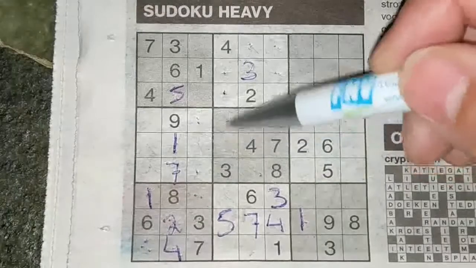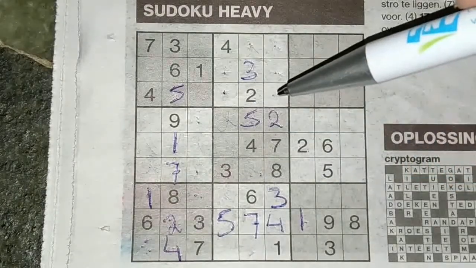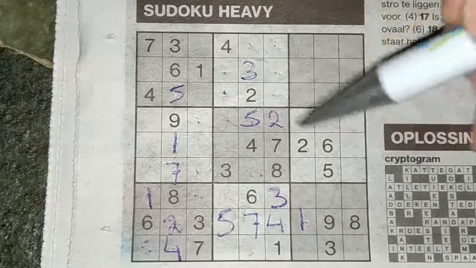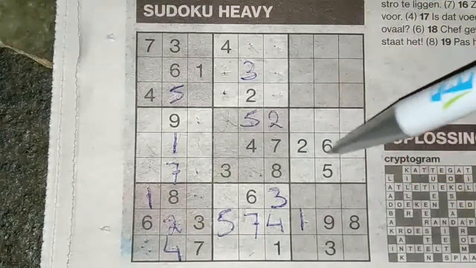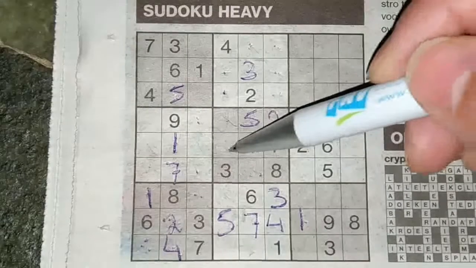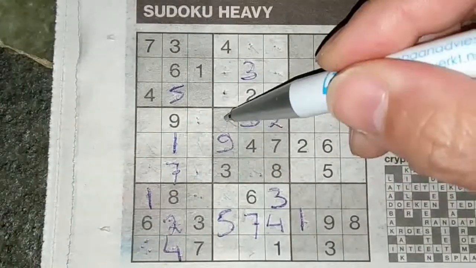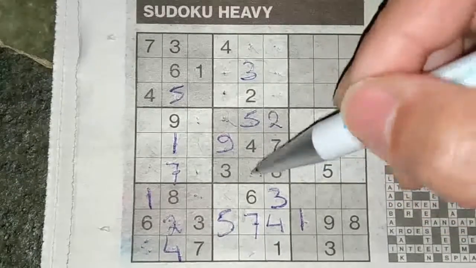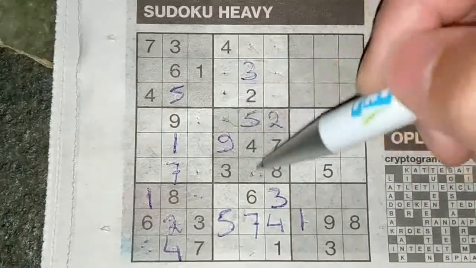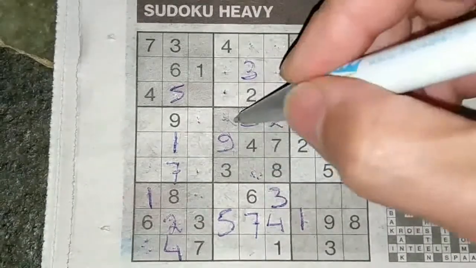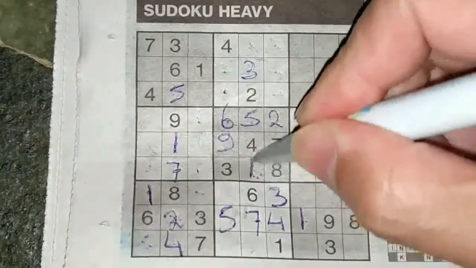These 3 missing numbers are 1, 6, and 9. I see here 1 and a 6, so it cannot be placed in this box. So the 1 digit left is number 9. Here we have 1 or 6. We have a 6 here, so no 6 here. 6 must be here, and the 1 goes there.